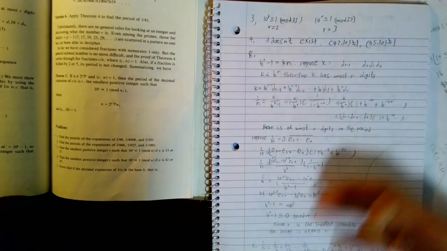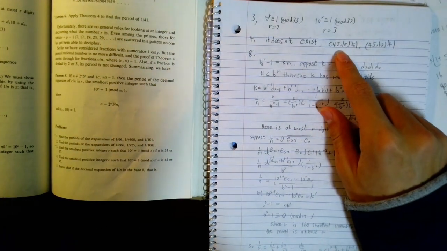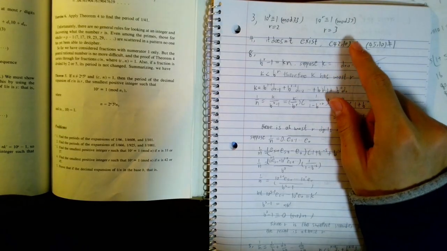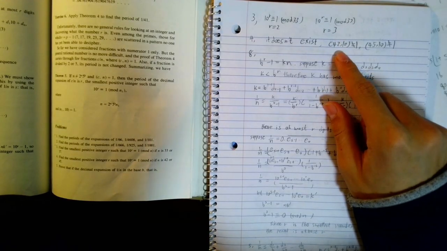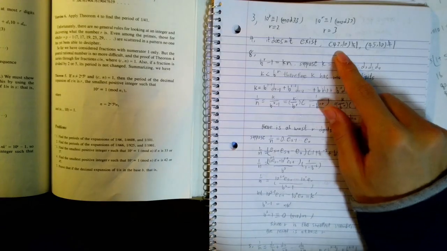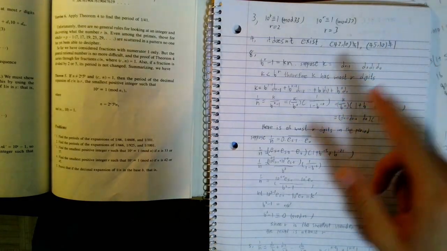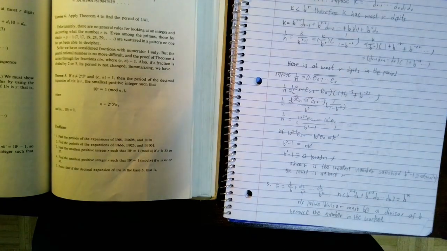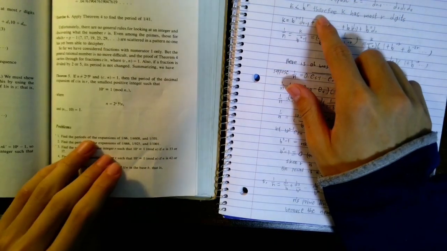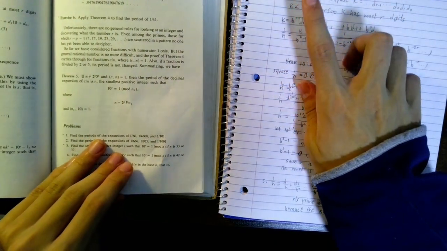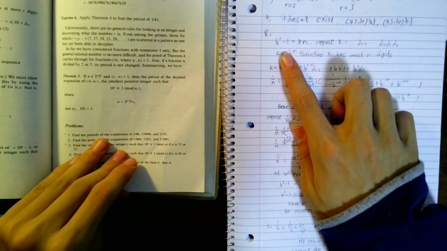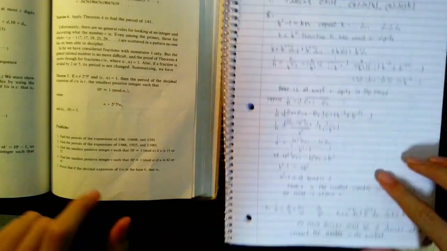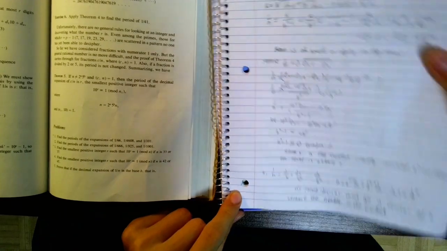Well, this is impossible, because we know that the order doesn't exist when the modulo and the number share some kind of factor other than 1. We know that's the case here, so there's no solution. Okay, I accidentally put question 8 over here, my bad. So we're going to continue to question 5.